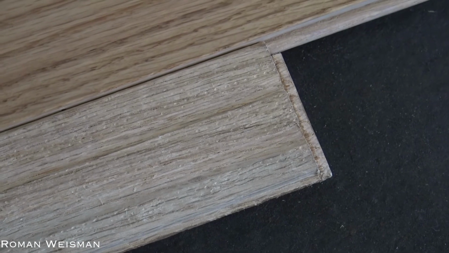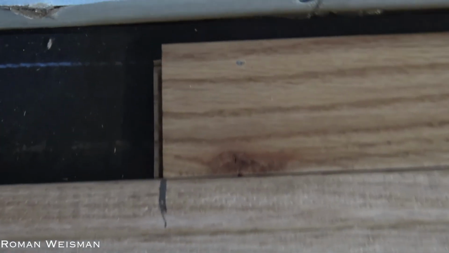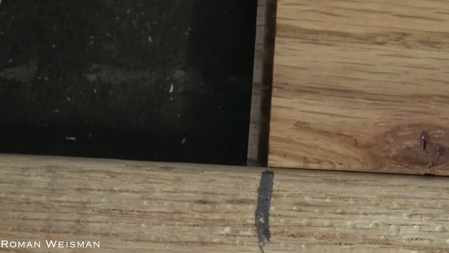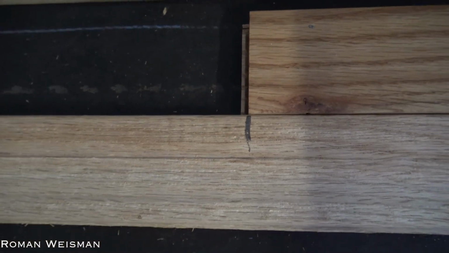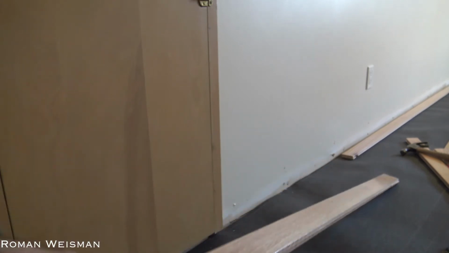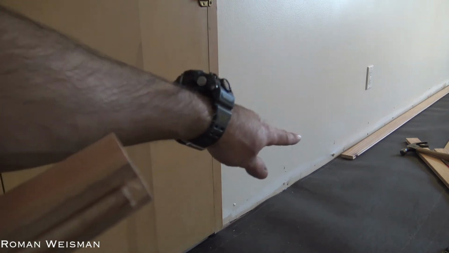I don't need a tongue on the next board, but I do need the groove. So I'm flipping the board, marking the location of where I'm going to cut. As you can see, it's the beginning of the tongue, not at the end of it. Then I'm going to flip the board and cut it. This way I will preserve the groove and cut the tongue. Now there's no tongue on this side, but the groove is preserved, so I can push it to the tongue.